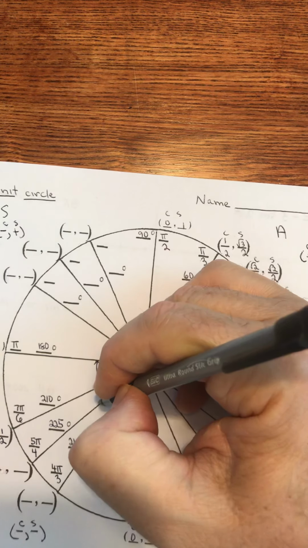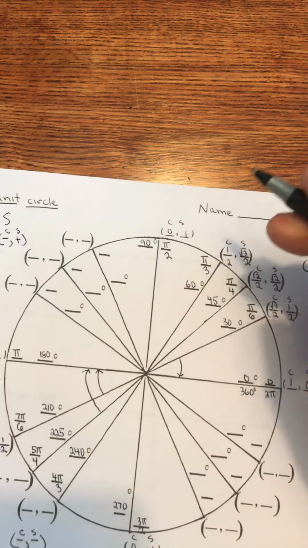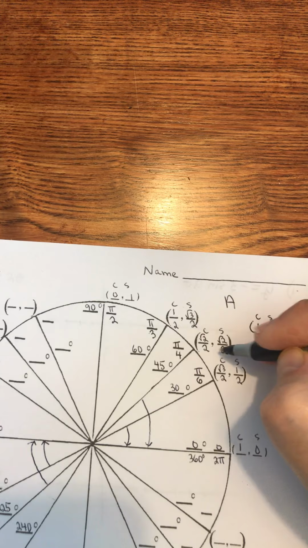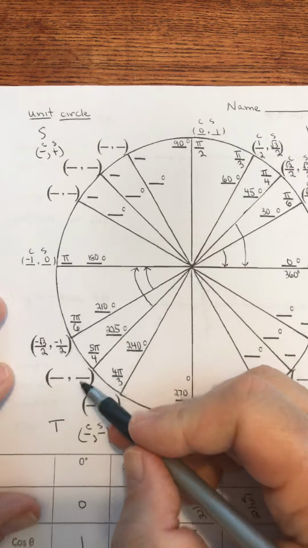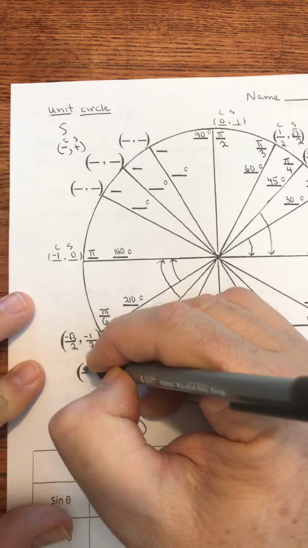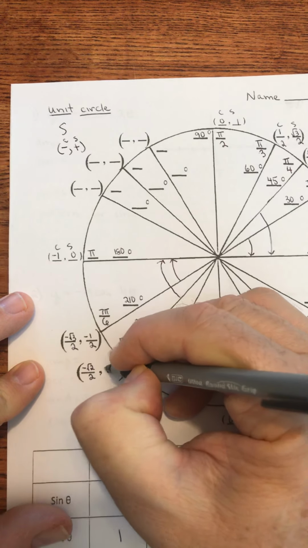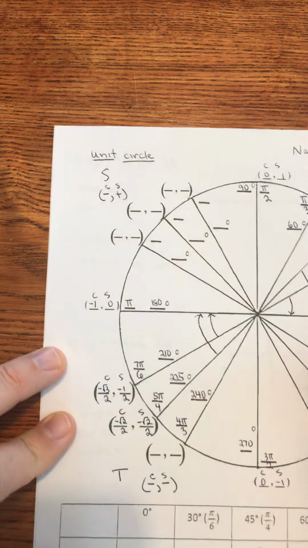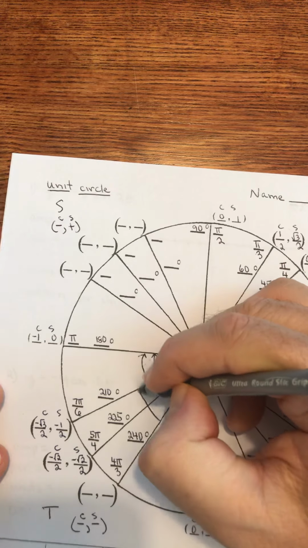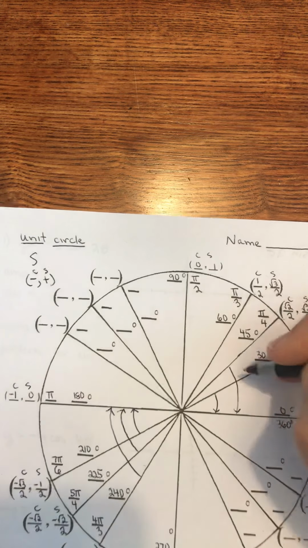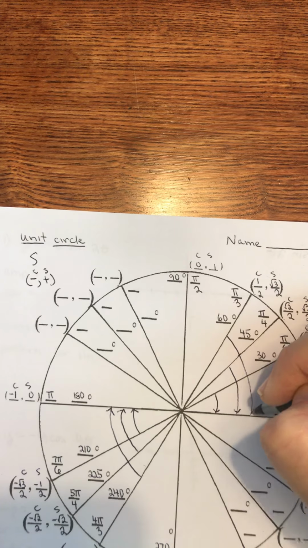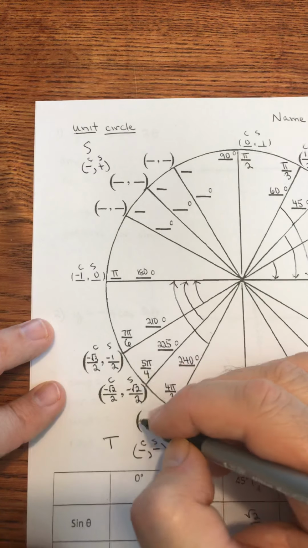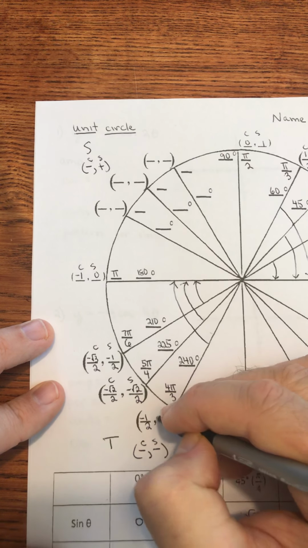This next one is 45 degrees away from the x-axis, just like this one. So I take the same ordered pair I have here, put it down here, but make them both negative. So negative square root 2 over 2, negative square root 2 over 2. Remember cosine, sine. And then the last one in this quadrant is 60 degrees away from the x-axis, just like this one is 60 degrees away from the x-axis. So I'm going to take this ordered pair, 1/2, square root 3 over 2, put it over here, but I'm going to make them both negative.